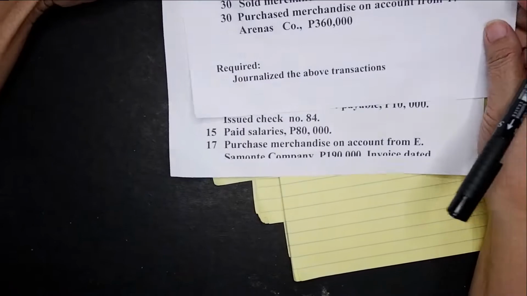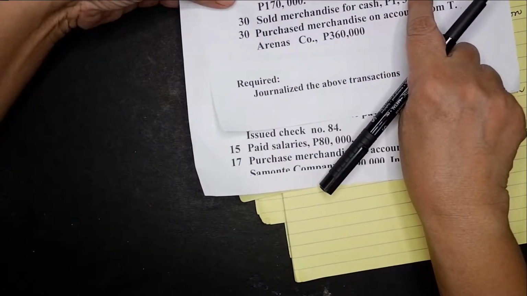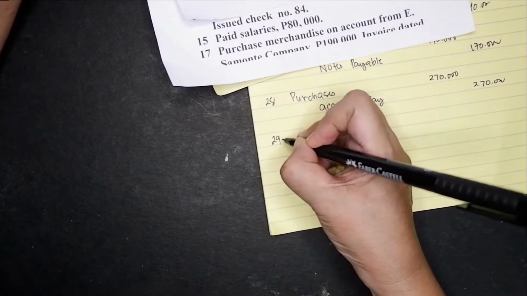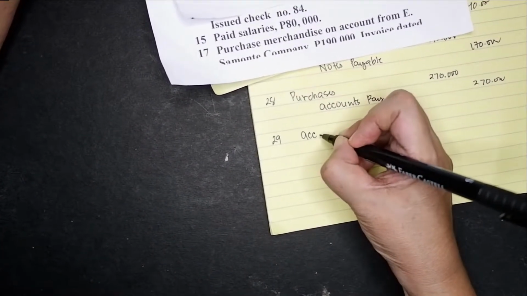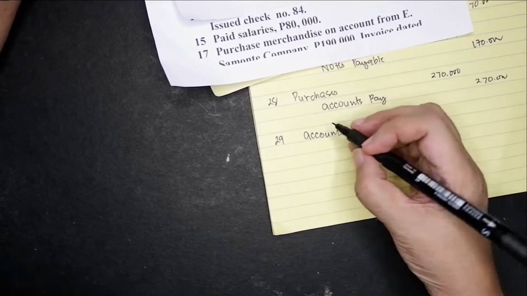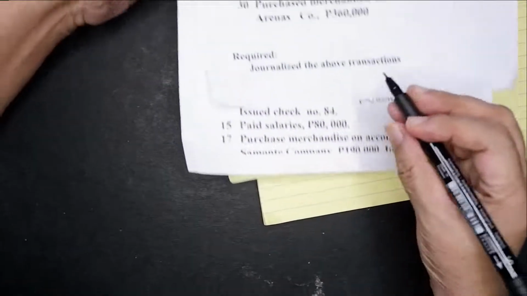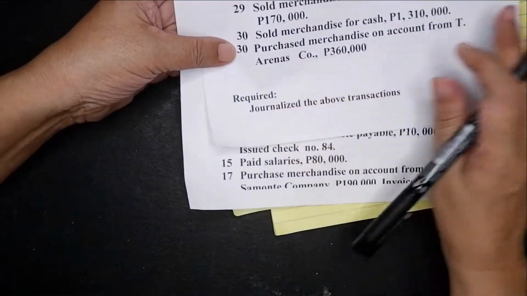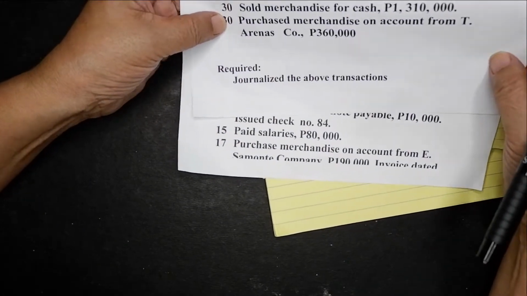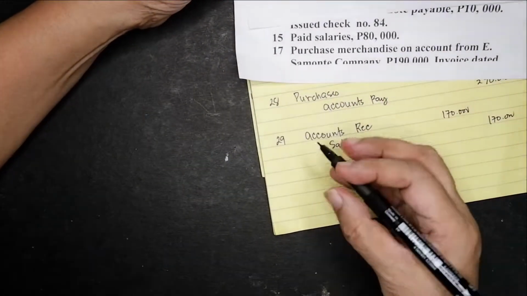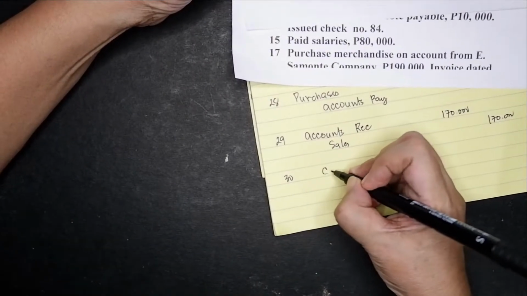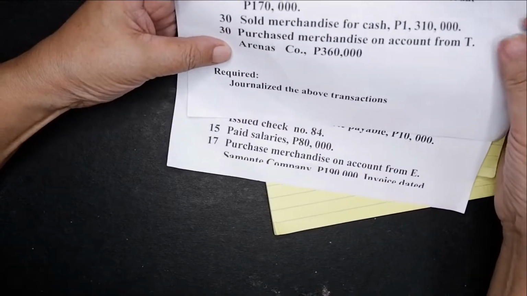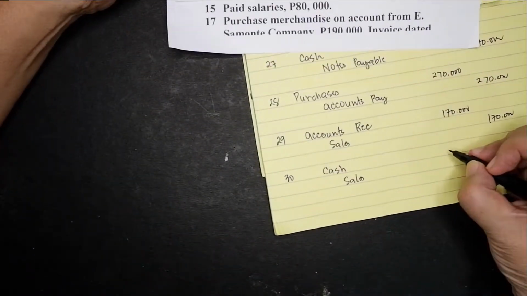Okay. 29. Sold merchandise on account to M. Cerda, 170. So, 29. Debit accounts receivable and credit sales, 170,000. 30. Sold merchandise for cash, 1,310,000. So, debit cash and credit sales, 1,310,000.